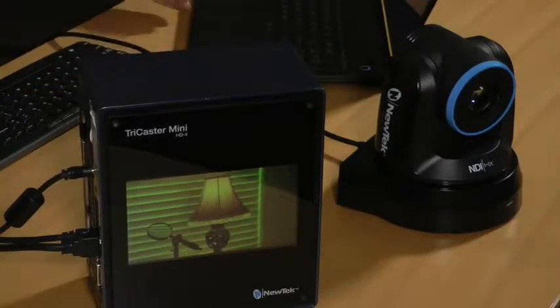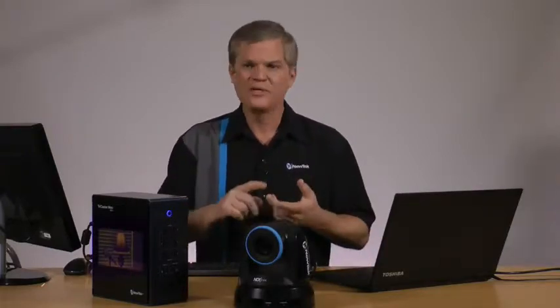Both the TriCaster and the PTZ1 camera connect to a gigabit network. You can power the camera either with the included external power supply, or with a single cable using a power over Ethernet injector. This is a 40-watt injector that can power the camera for up to 100 meters, 328 feet.